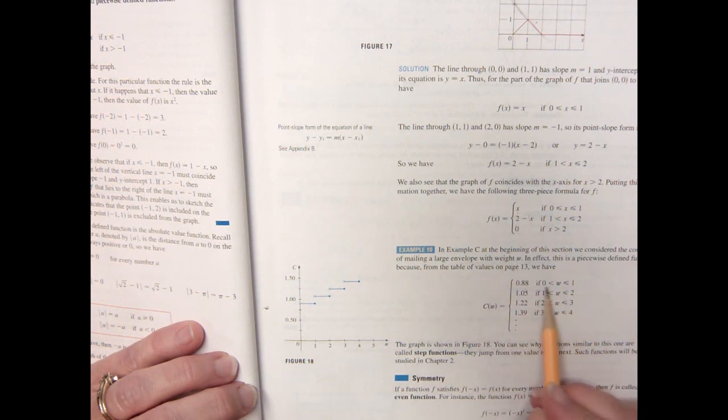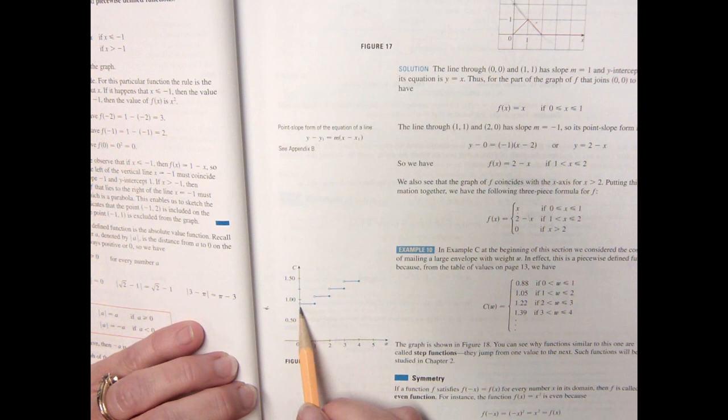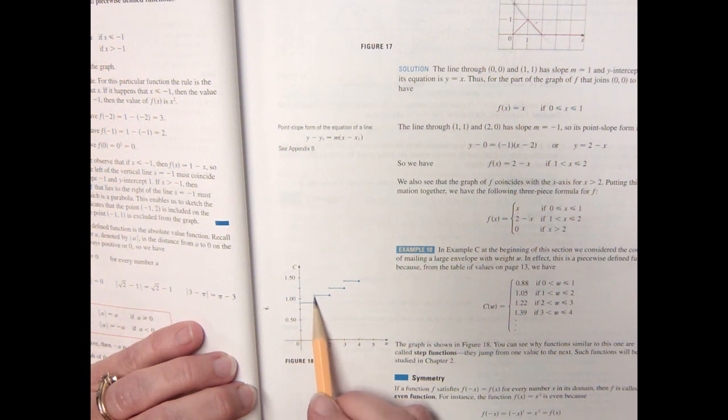From here to here, we have 88 cents. Now, we're not going to have a way to 0, so it's an open circle. So open circle at 0, and including 1, so that's a closed circle. Once we get bigger than 1, it jumps up to the next cost. It stays that cost until we get to more than 2. It includes 2. As soon as we get more than 2, it jumps up.